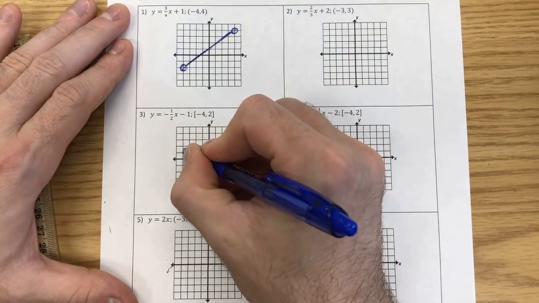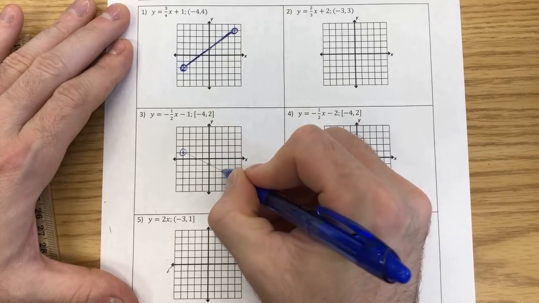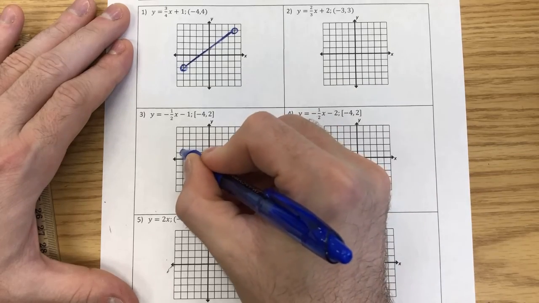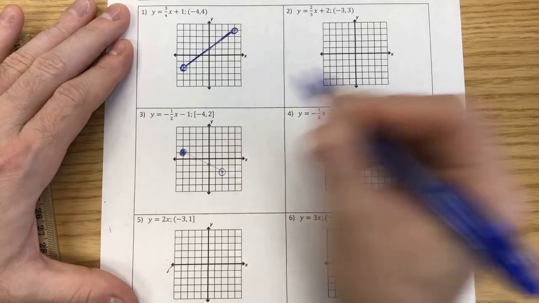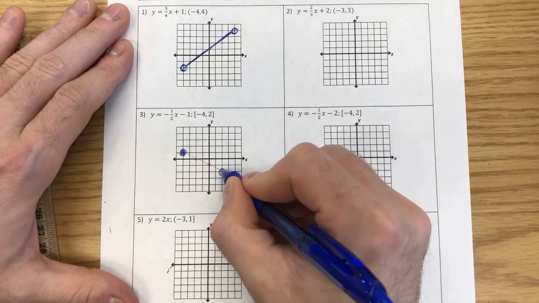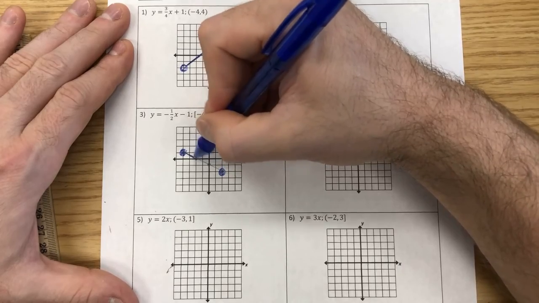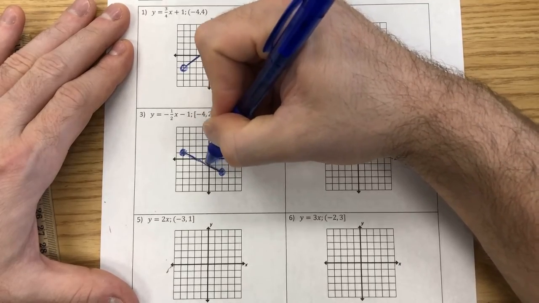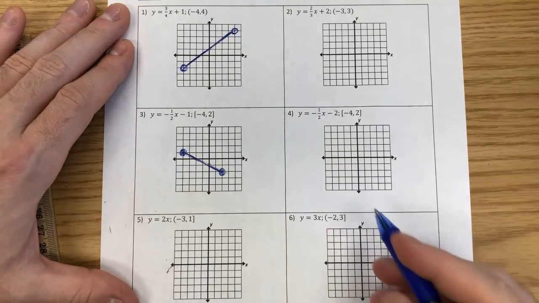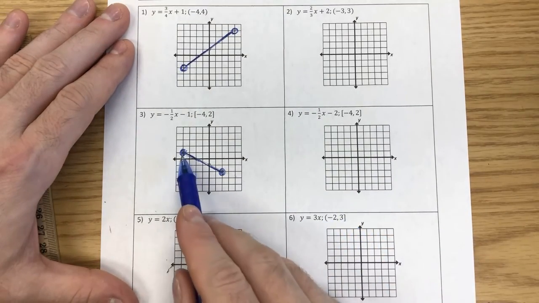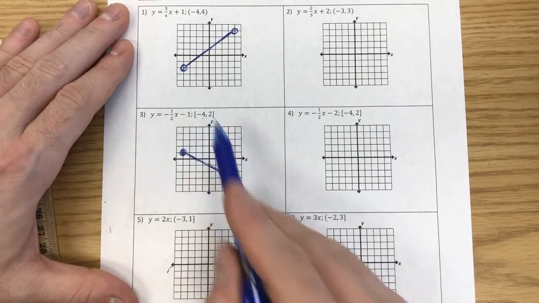This time though, the point at -4, I'm going to include. So I'm going to shade it in. And the point at 2, I'm going to shade in, and I'm going to shade in the entire line given my domain restriction. So boom, I have a line segment with a start and a finish from -4 to 2.